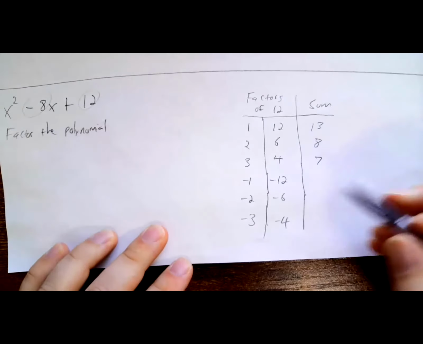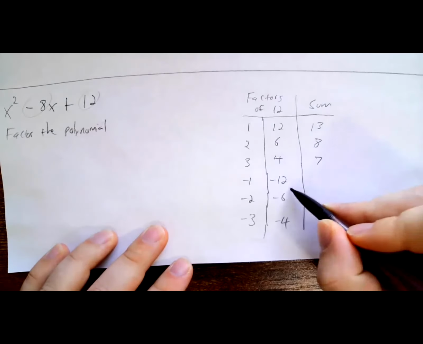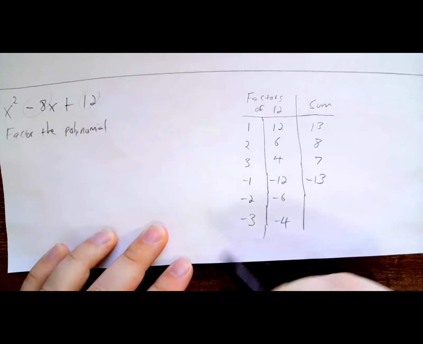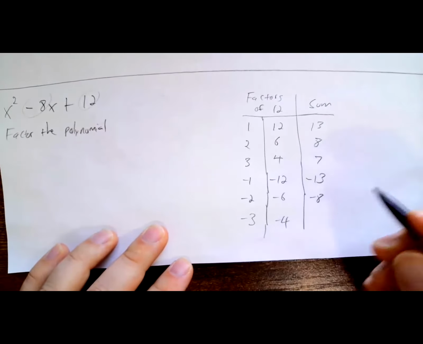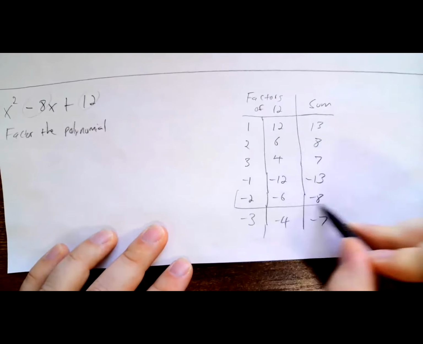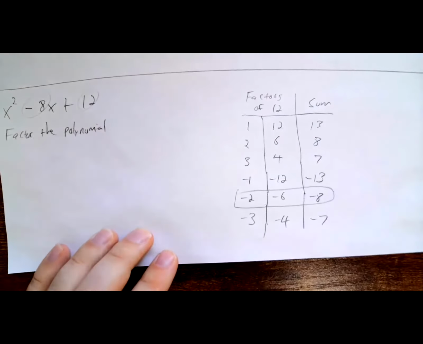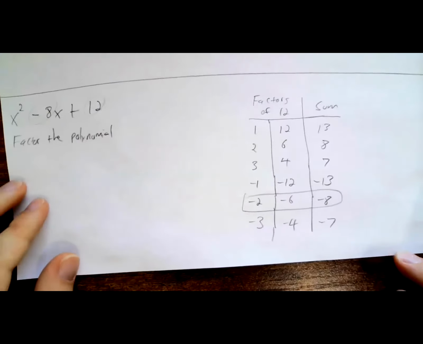Is there anything that adds up to negative 8? Negative 1 minus 12 is minus 13. Negative 2 minus 6 is minus 8. Minus 3 minus 4 is minus 7. So it looks like this is the one that we're interested in.